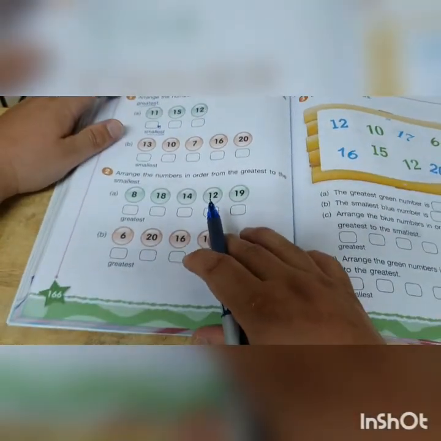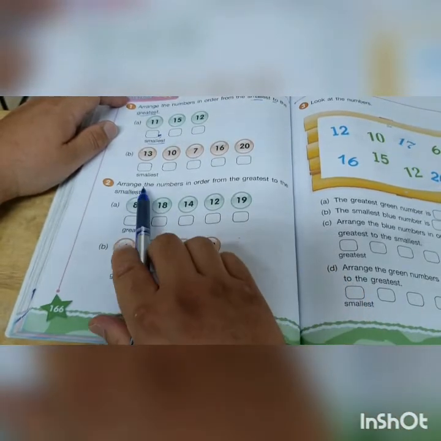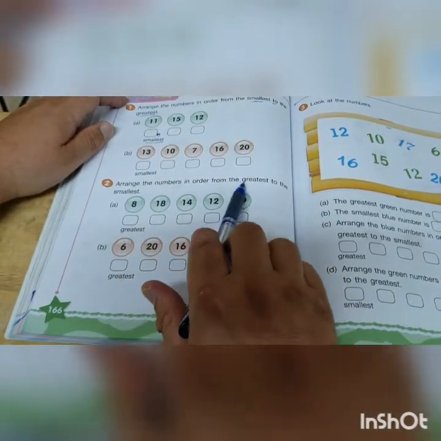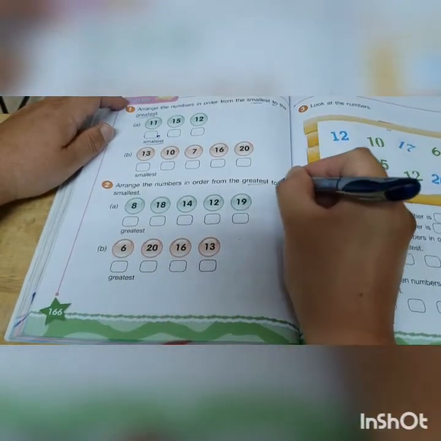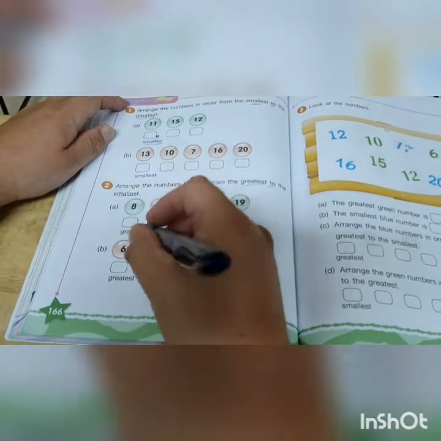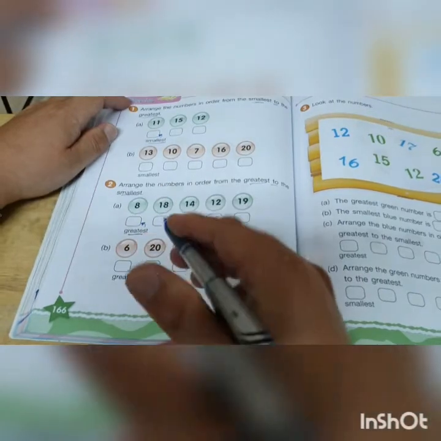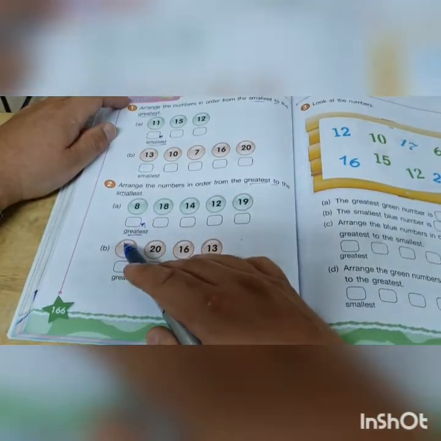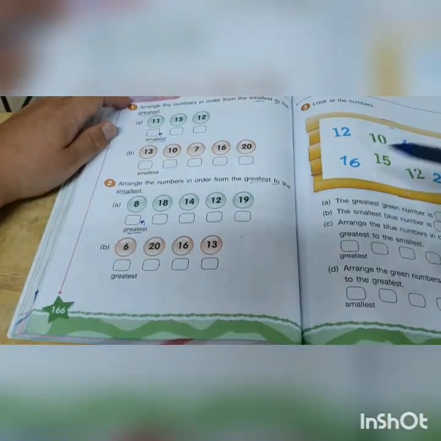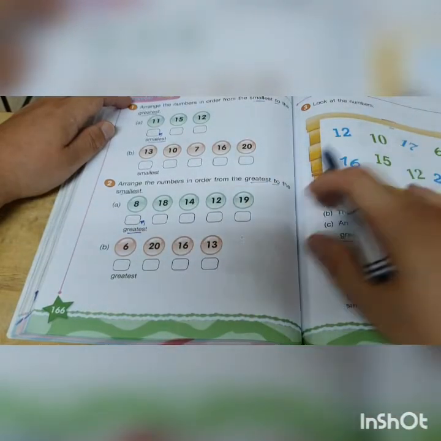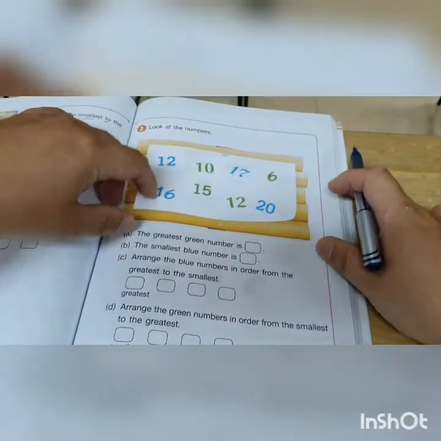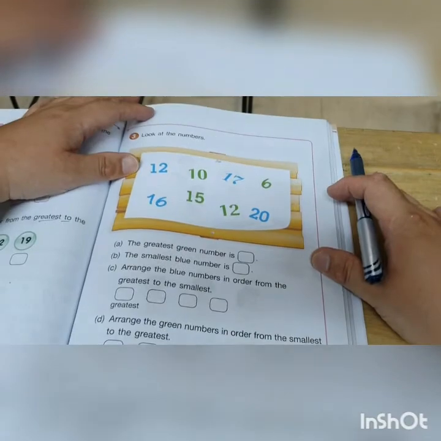Okay, and then exercise number 2. Arrange the numbers in order from the greatest to the smallest. So here, greatest. Opposite from smallest. Now we start with the greatest. A and B. Okay, and then on page 167.